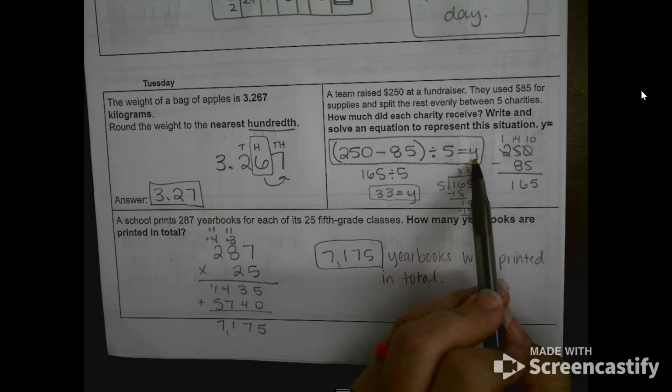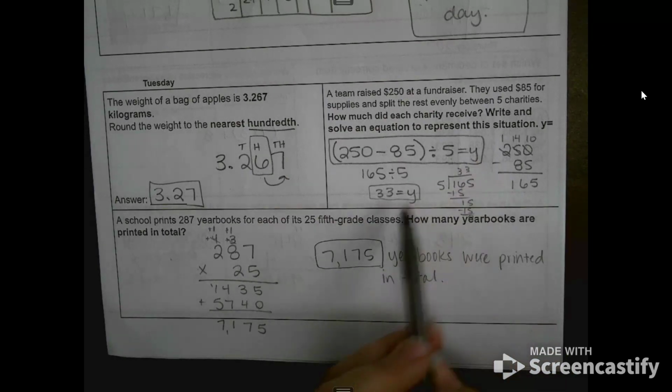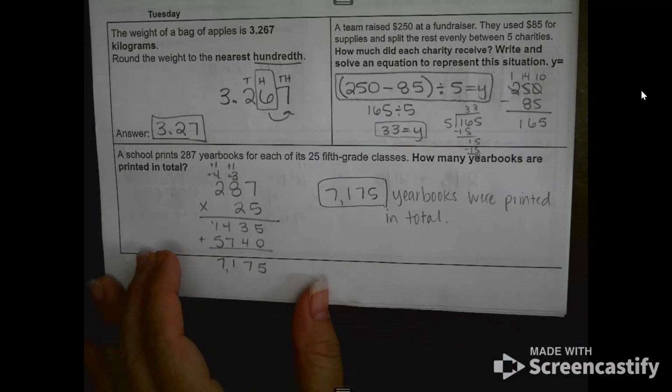So y is the number that represents how much each charity received. So y equals 33. So each charity got $33.